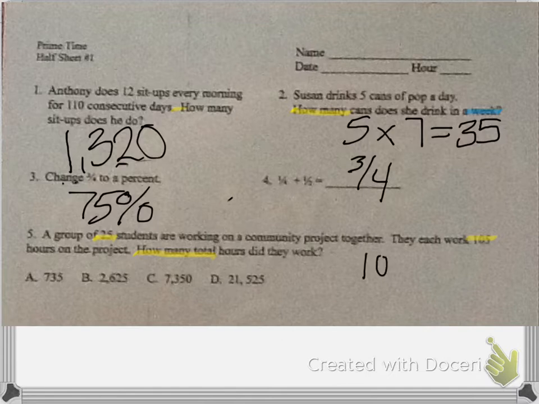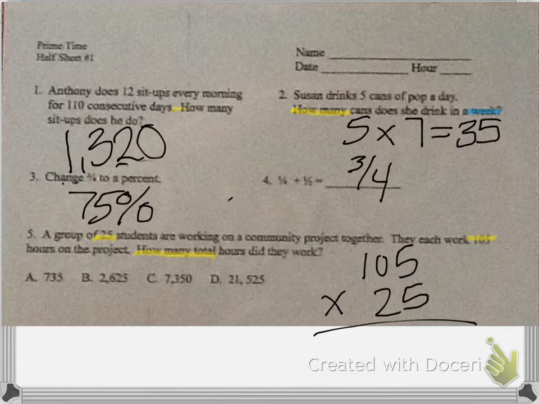So if we do 105 times 25, again, you can use a lattice, partial product, traditional way, whatever works for you. 5 times 5 is 25, carry my 2. 5 times 0 is 0, plus 2 is 2. 5 times 1 is 5.